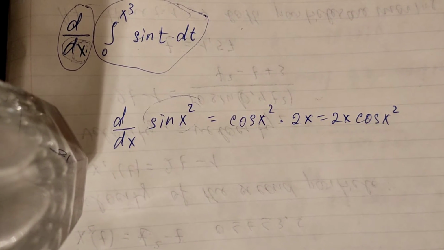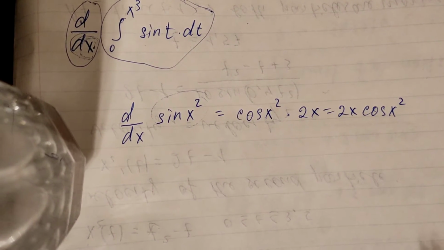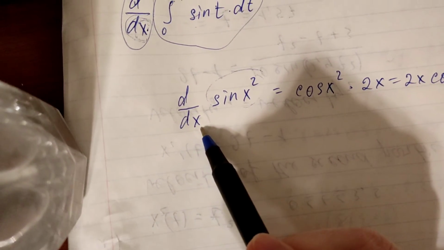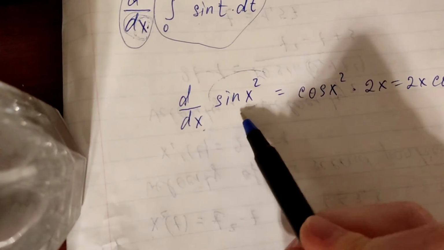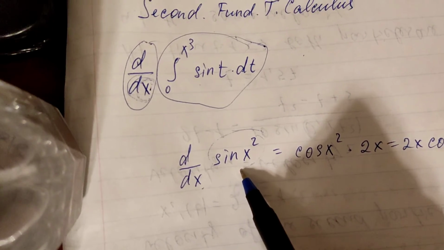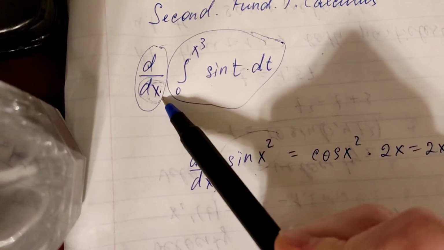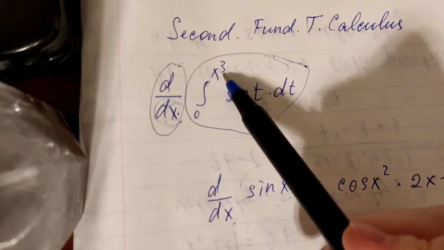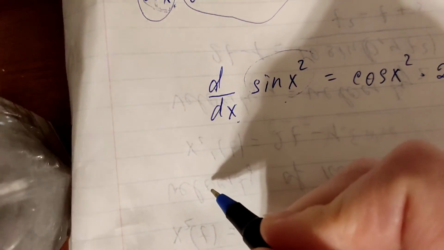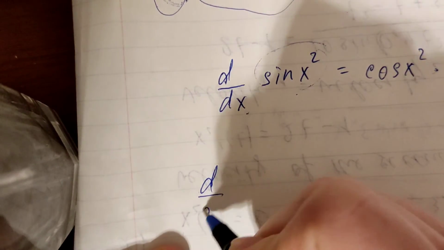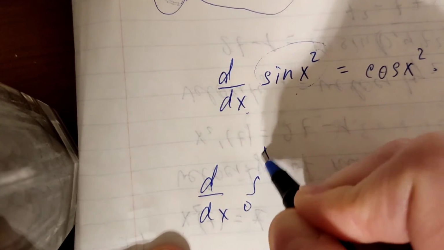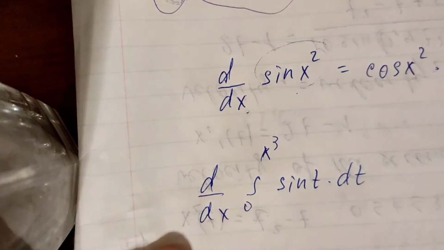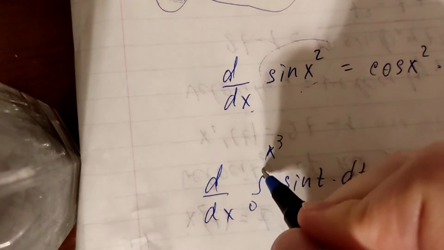How do we know if we need to use the chain rule? Well, we look at what we're evaluating the function with respect to. If this and that don't match up, that means that we need to use the chain rule. Here we're using the derivative with respect to x. Here we have x to the third. So we will need to use the chain rule. Okay, so let me rewrite what we had there one more time. Now, I hope this makes sense.